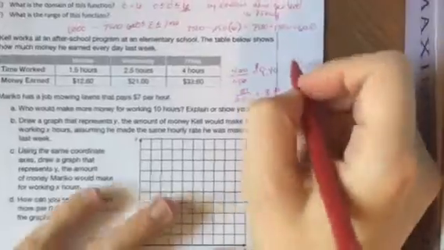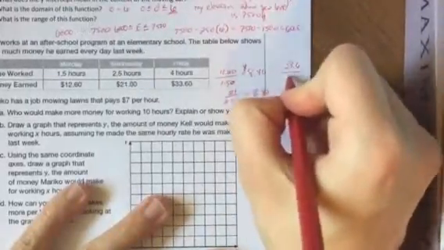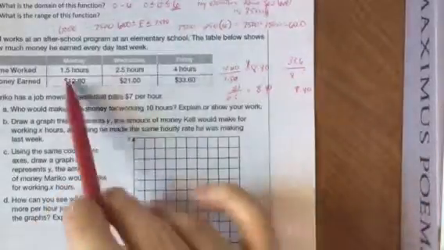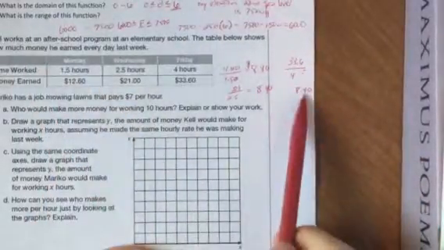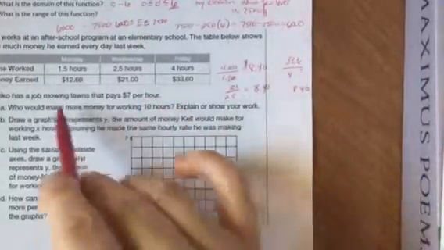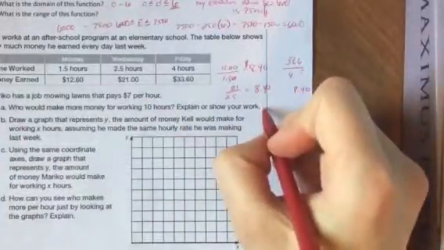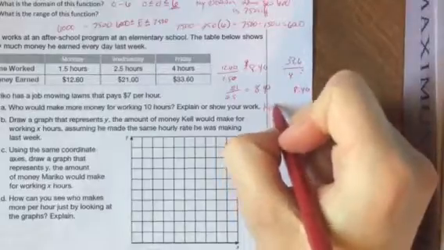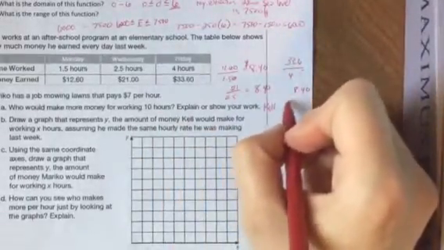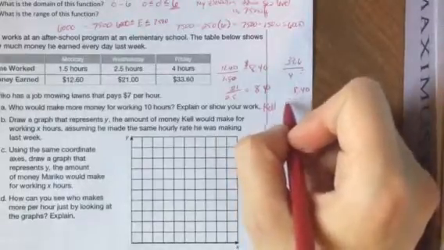And 33.6 divided by 4 is also 8.40. So we can say that Kel makes more money per hour than Mariko makes. So automatically we know that Kel would make more money after 10 hours because Kel makes more money per hour. And this is the work.